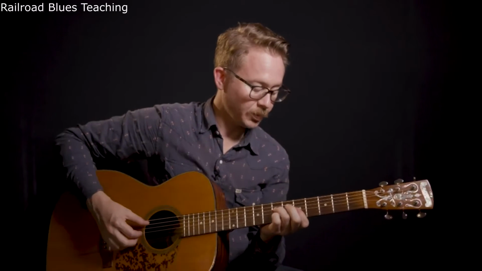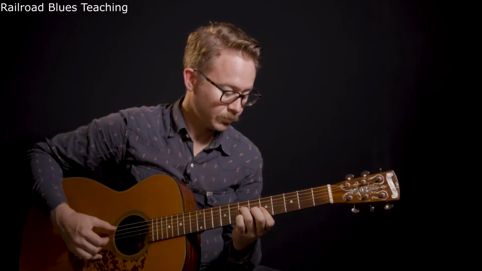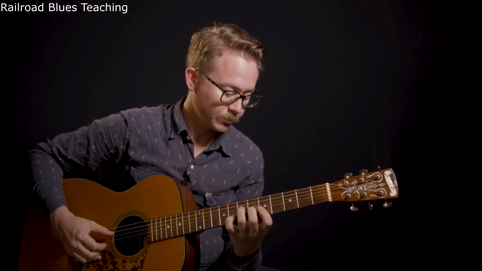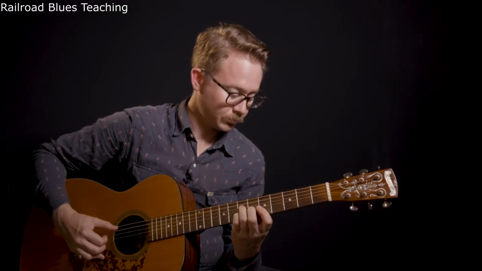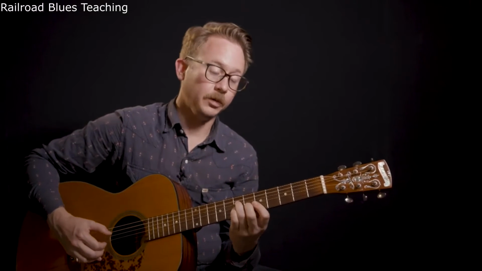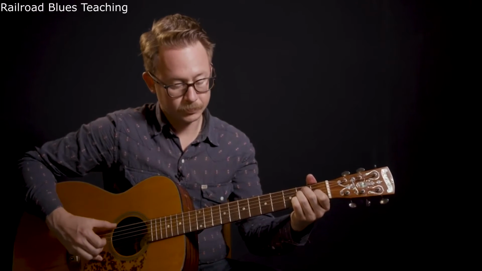From there, going back to our A chord. Again, barring across strings 1, 2, 3, we're going to do the same riff we did before. Pinky on 1, a higher note on string 2, E chord. Same B7 chord lick as before.